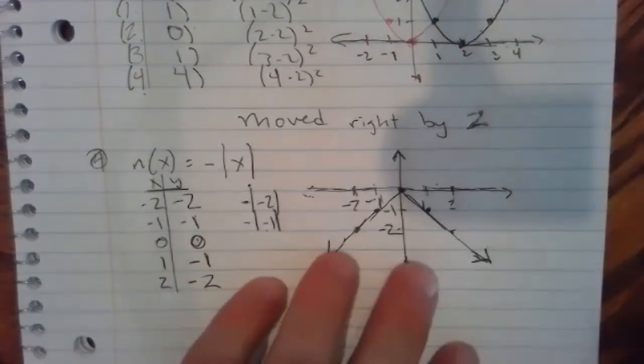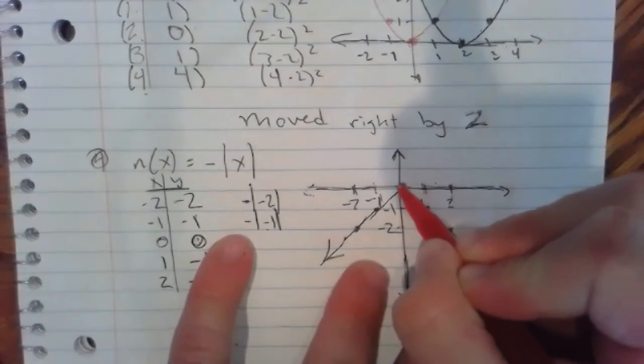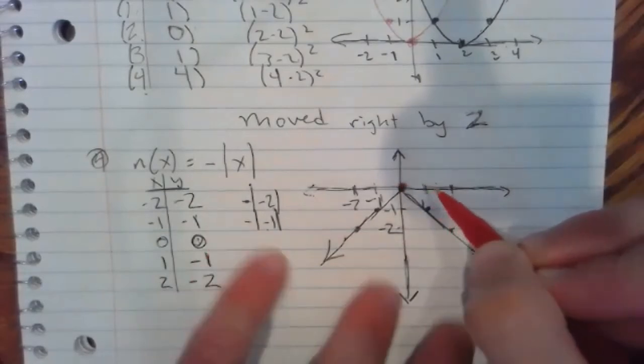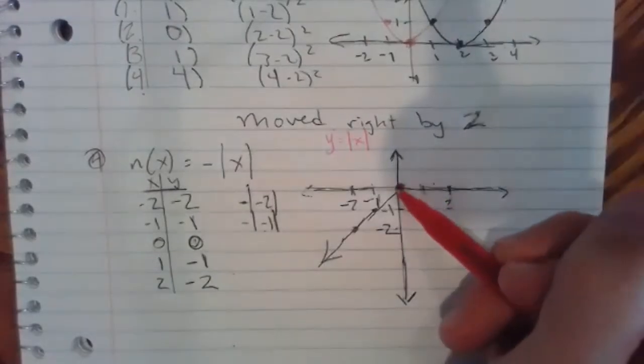All right, kids, let's play a game. Let's start with 0. What's the absolute value of 0? It's 0. Put a negative in front of it. It's still 0. Oh, sorry, I apologize. Delete, erase, rewind. What's the absolute value of 0? We're doing the parent function. The parent function is just the absolute value of x.